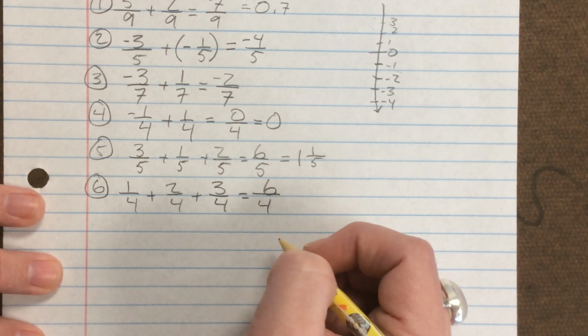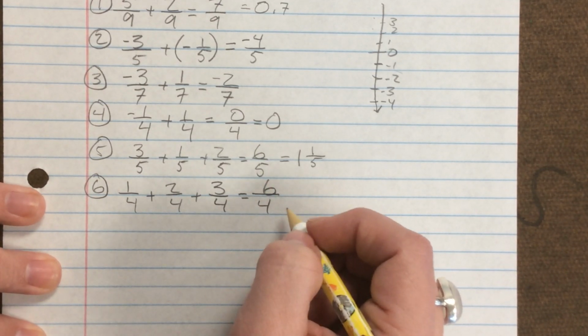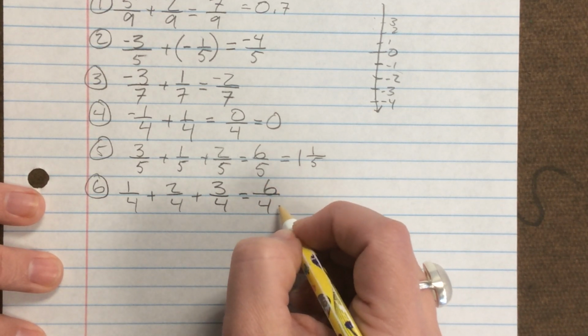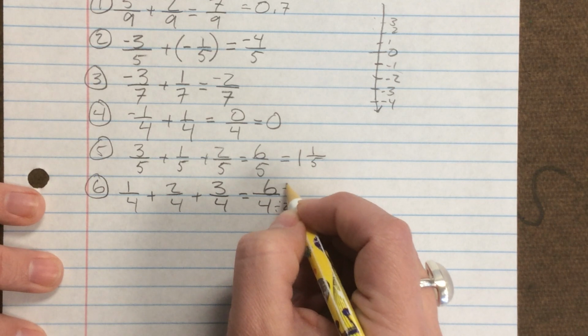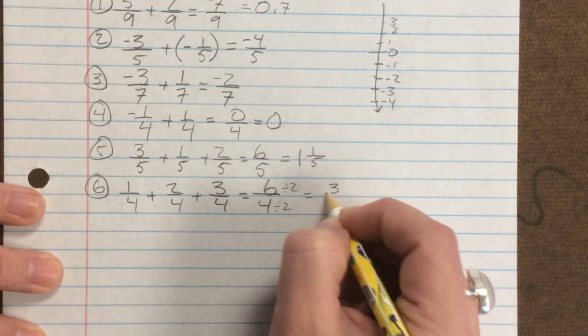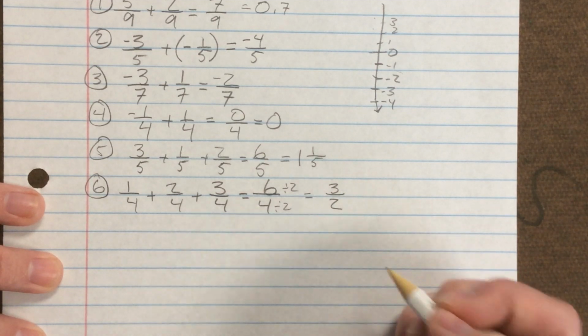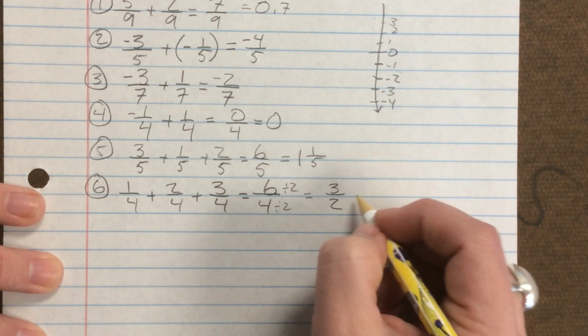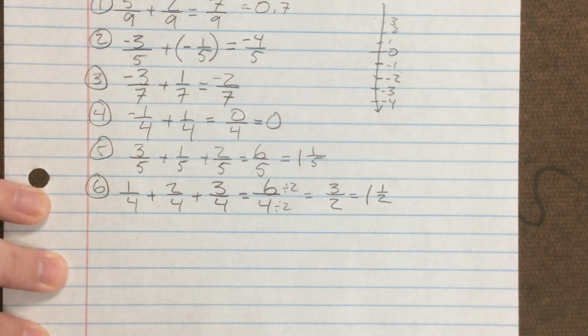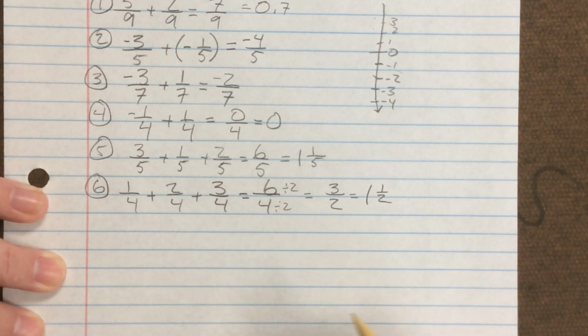I'm going to simplify first because I think it'll make changing to a mixed number easier. I can tell that both of these are even, so I'm going to divide by 2, and we get 3 halves. And now we can think 2 goes into 3 one time with 1 left over. So 6/4 is the same as 1 1/2.